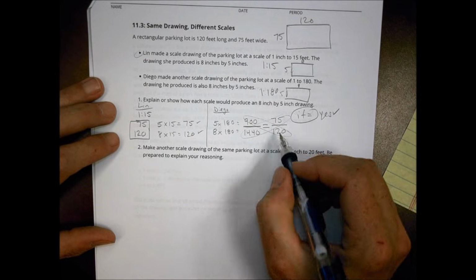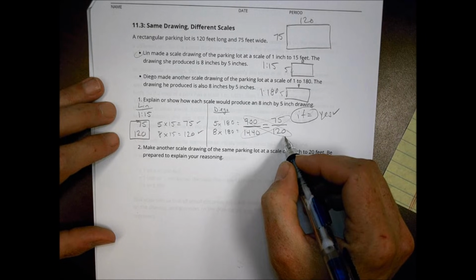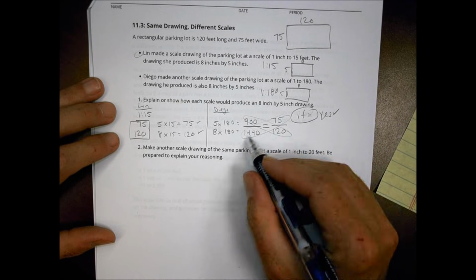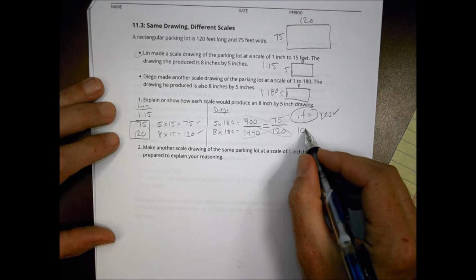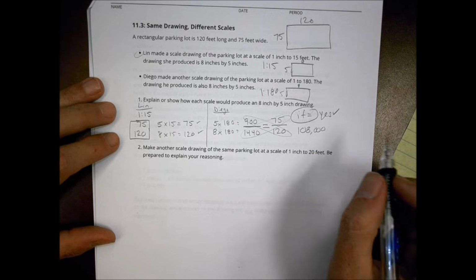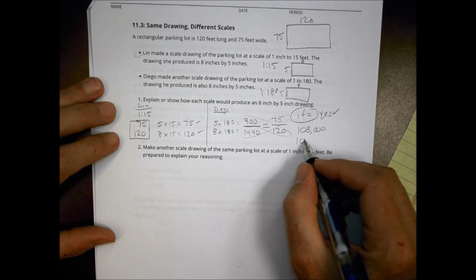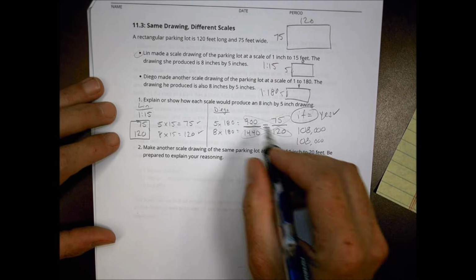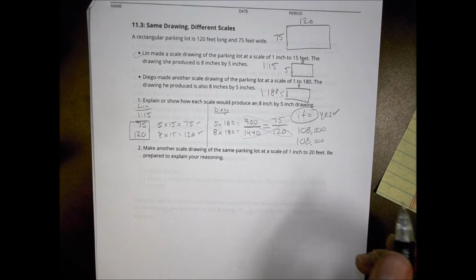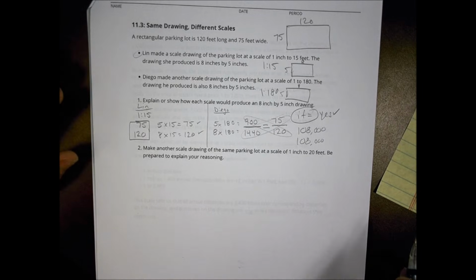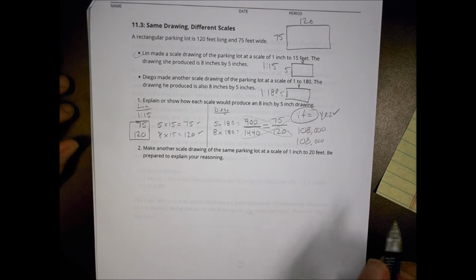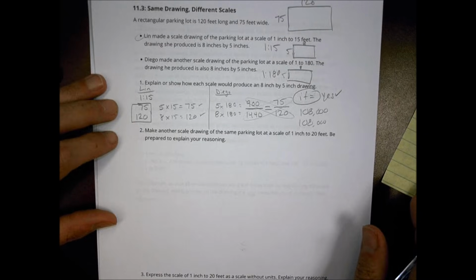When you do that, you find that these two products both end up being 108,000, which means that since they both are 108,000, his scale factor actually works. It's just a different approach to making that work, but it does work for this guy.